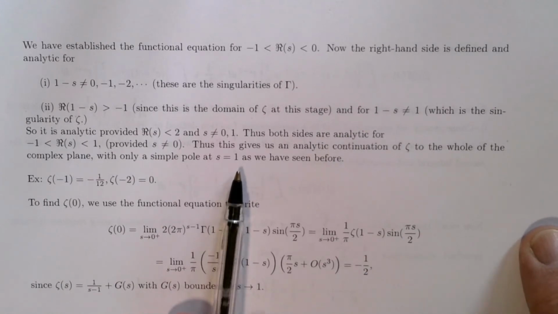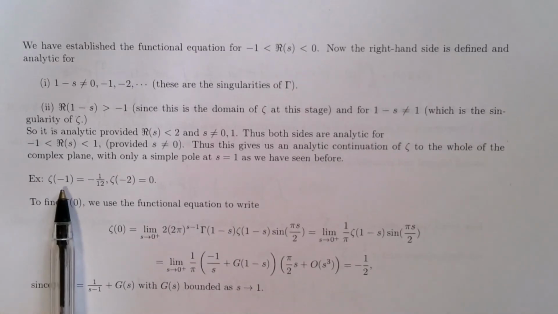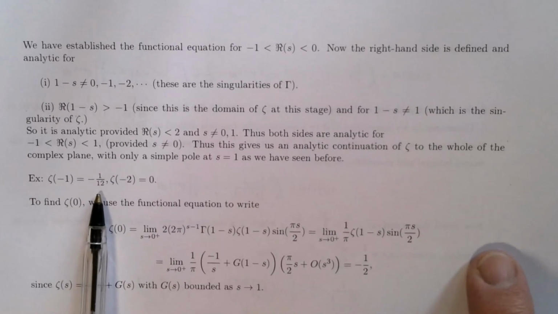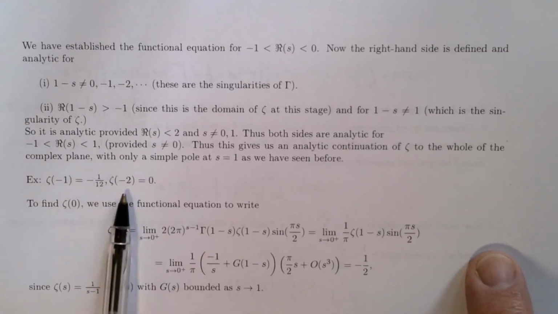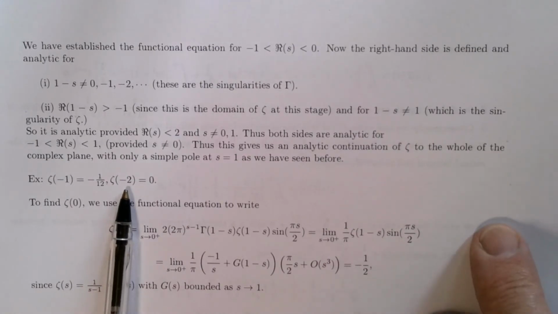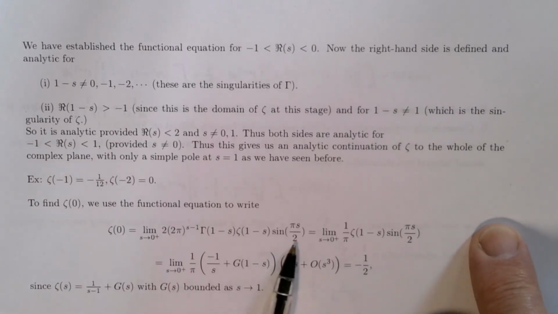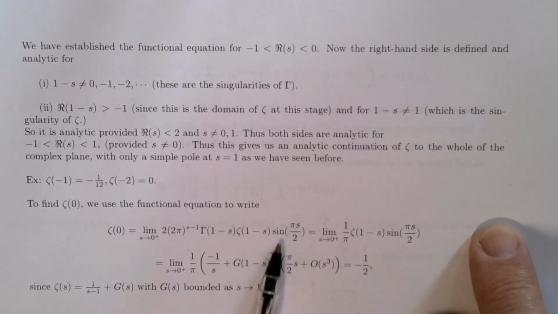So just as a little calculation, I note here that zeta of minus 1 is equal to minus 1/12, and zeta of minus 2 is 0, and in fact zeta is 0 whenever we have a negative integer, and that's because of the sine term. Whenever s is a negative integer, I'm going to get sine of pi terms coming into the formula, and that'll make the thing 0.